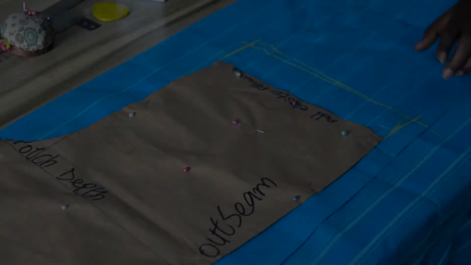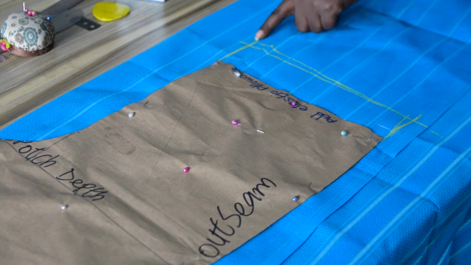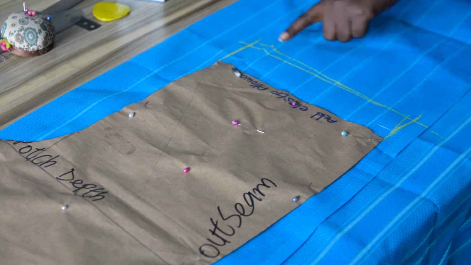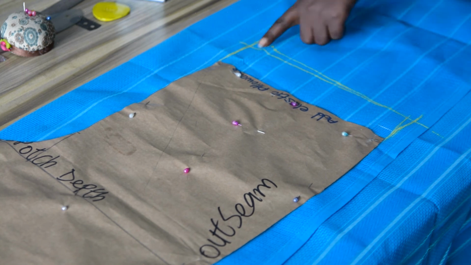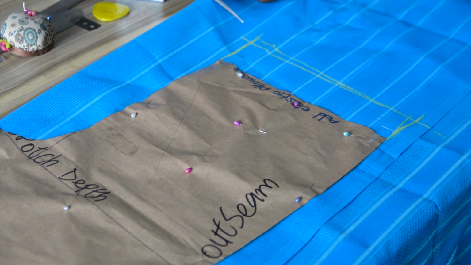Okay, so I've adjusted the seam allowance upward. As you can see, this is a new line now. I'm not cutting on the other line, I'm cutting on this line. So I think with this I can go ahead and cut out my fabric.